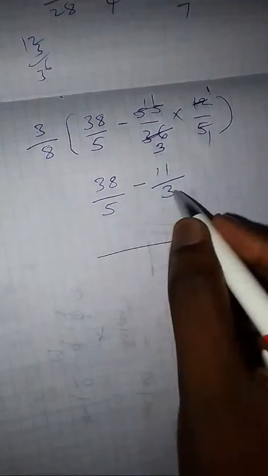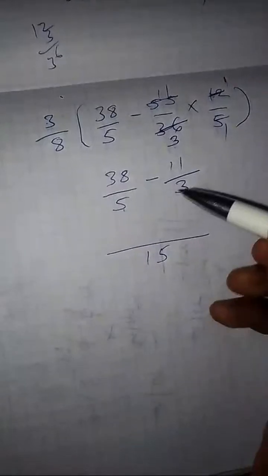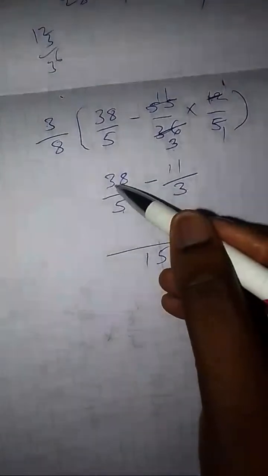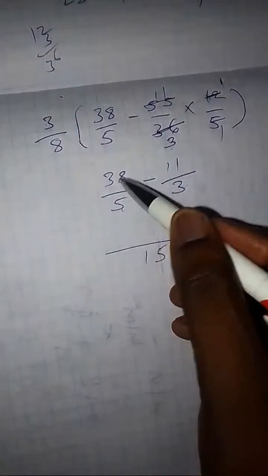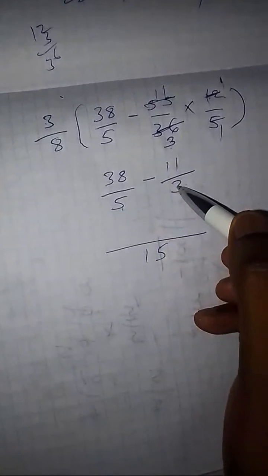So in this case, if you're given this sum, what are you going to do? You're just going to multiply directly. 3 times 5 is 15. Then now we shall have 38 multiplied by 3. Work out 38 times 3.